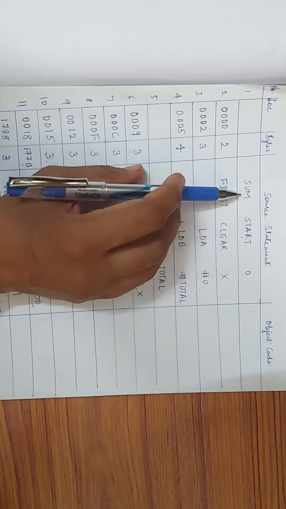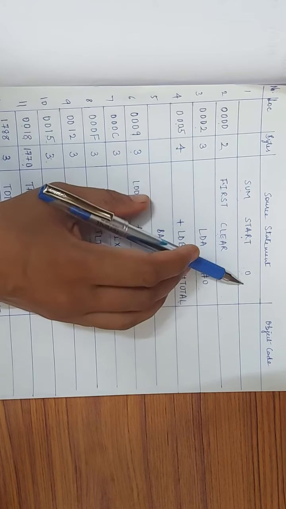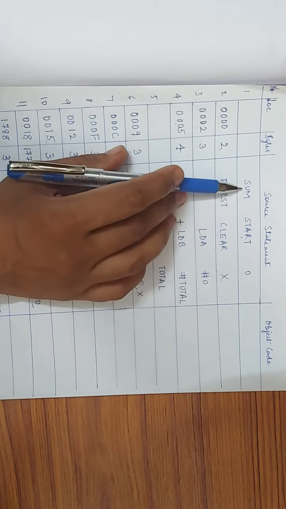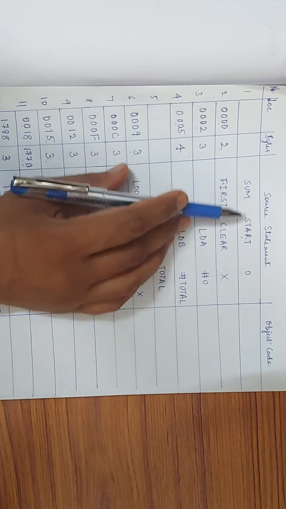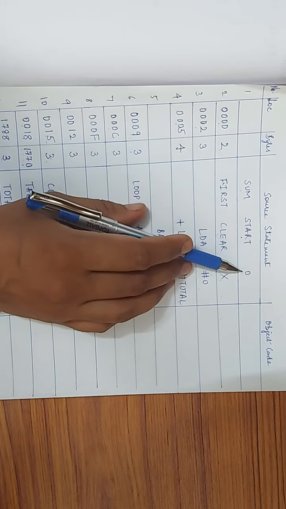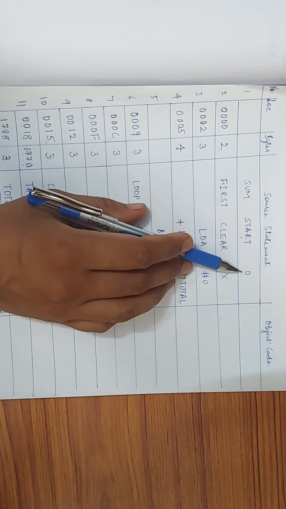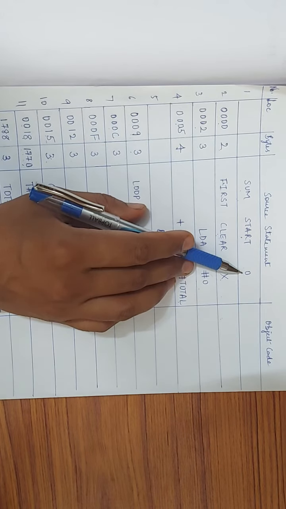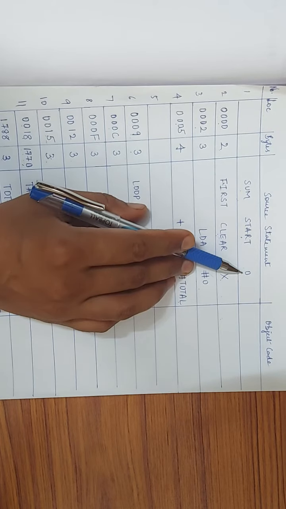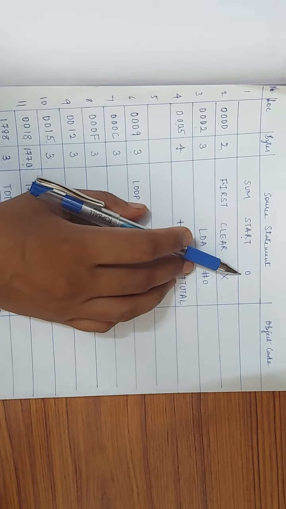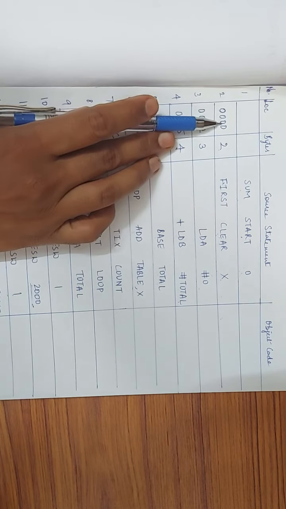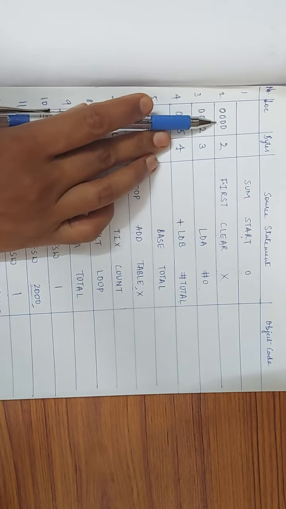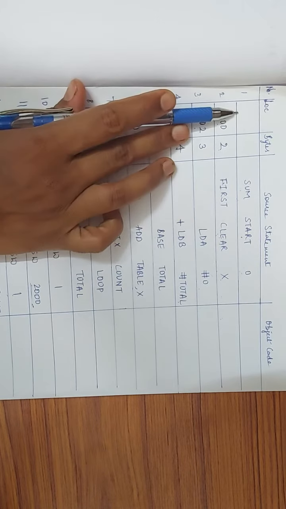The first statement says SUM START 0. This says that SUM is the name of the program and it is going to start at the location 0. What does this mean? The location counter starts from 0000. Since the location counter table entries are represented in hexadecimal format, we are going to write 0000. But why are we going to write zeros over here and not here?